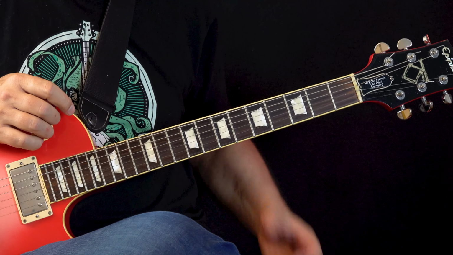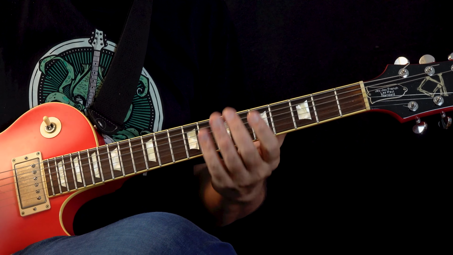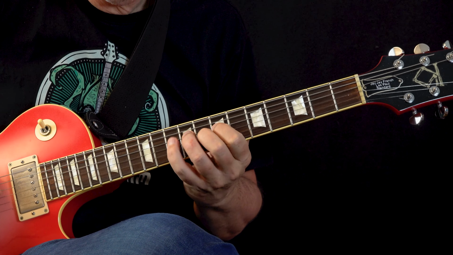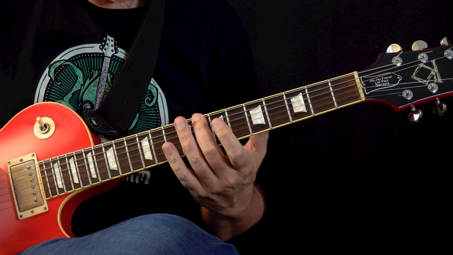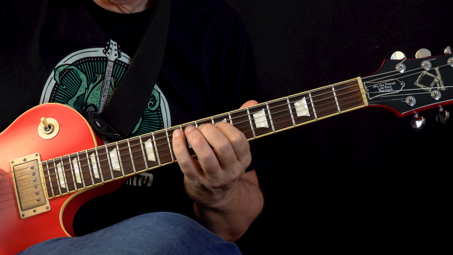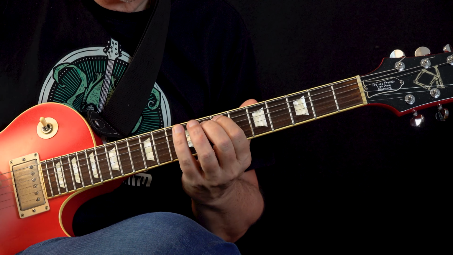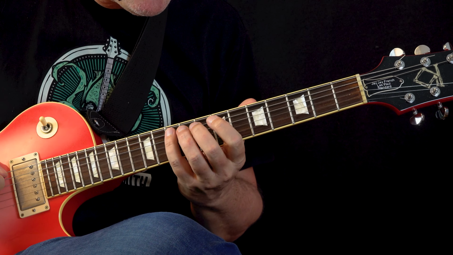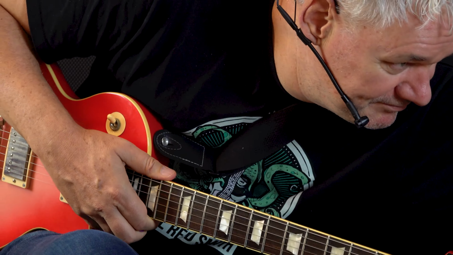So the first thing you can do, try to follow the chords by just playing the scale from root to root. C major, from D, D minor, D Dorian, and from G. Let's try that.